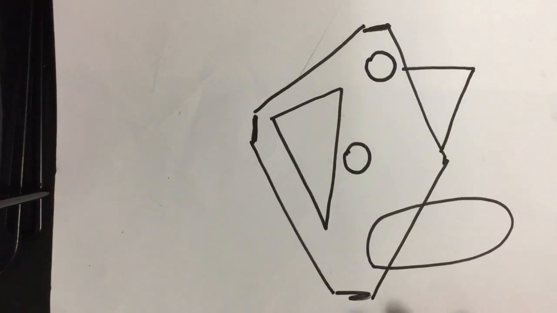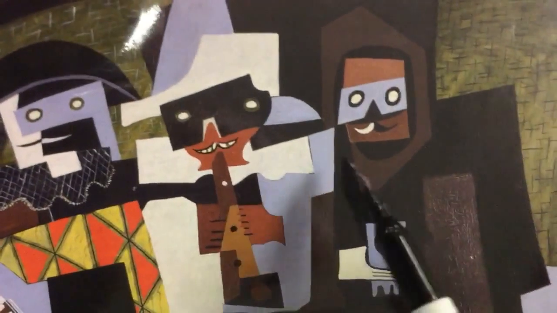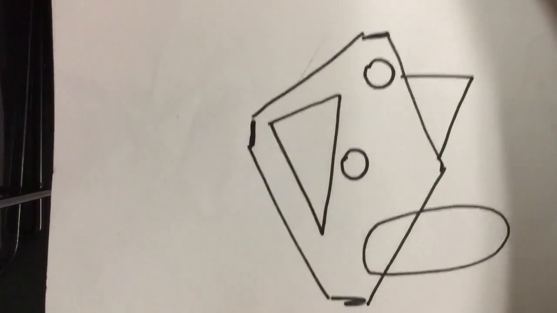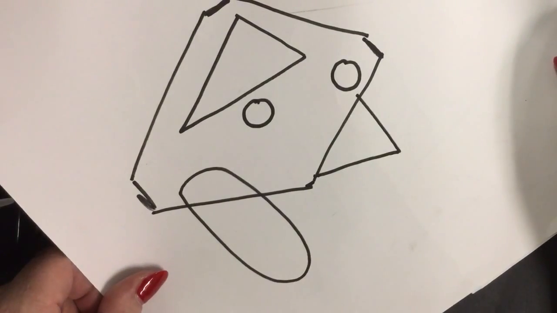Now we have some basic shapes for faces that we talked about from Picasso's face. We had the circles. We have a triangle to represent a nose. And then I just did an oval for the mouth. Now, what you're going to do is turn your paper all different ways to decide which would be the best way to represent a face.